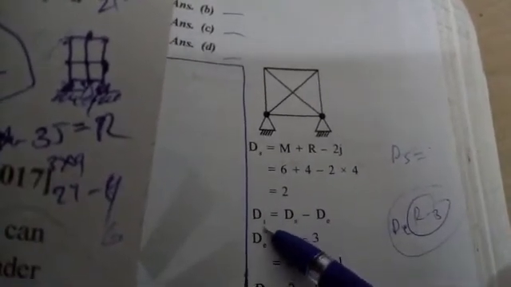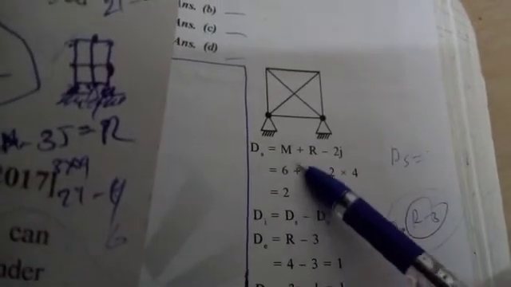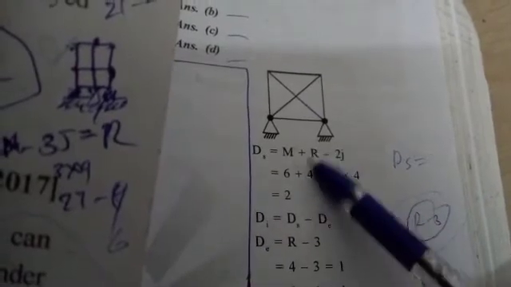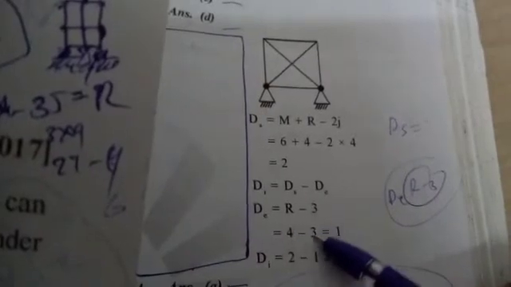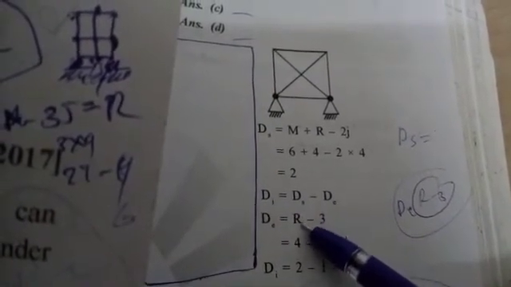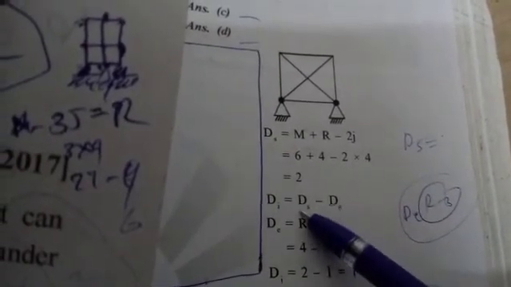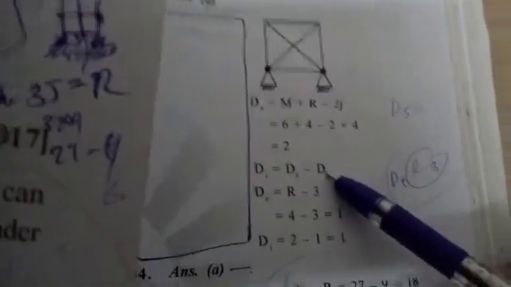So what is the degree of internal indeterminacy? Degree of static indeterminacy minus external indeterminacy. So external will be R minus 3 for this particular structure. This is the formula for this particular case. They can ask the external indeterminacy also. Sorry, R is 4 and minus 3, so DE will be 1. When we subtract DE from DS, it comes to 1. So this is called 1 degree of internal indeterminacy.